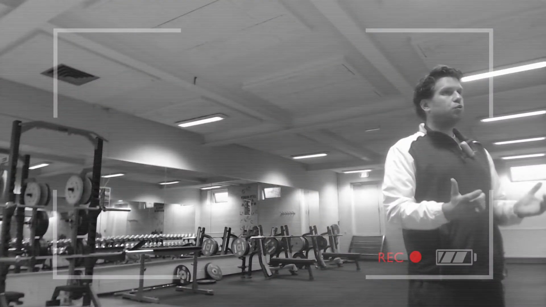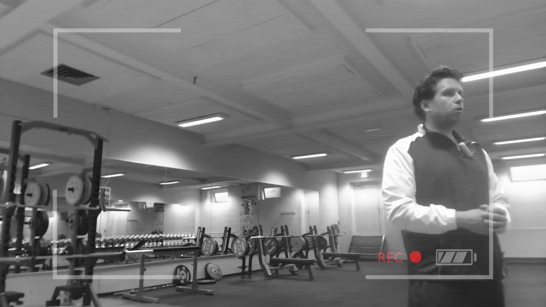Overhead squat flexibility issues. What are common overhead squat flexibility issues? How to spot overhead squat flexibility issues, and how to analyze and, even more important, interpret overhead squat flexibility issues.